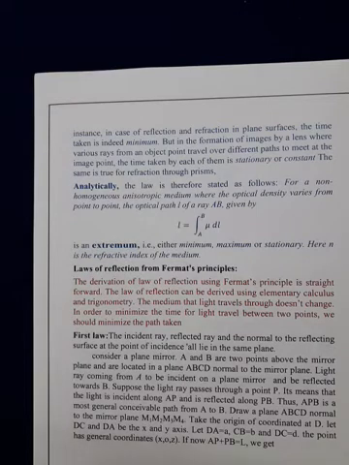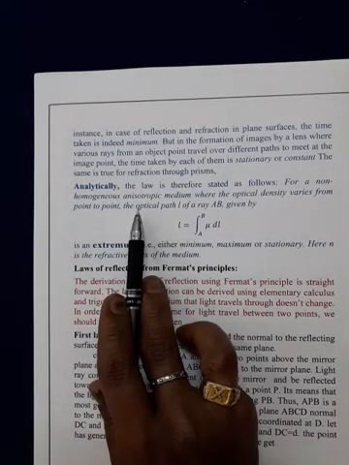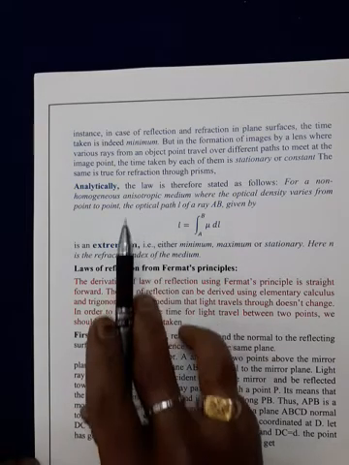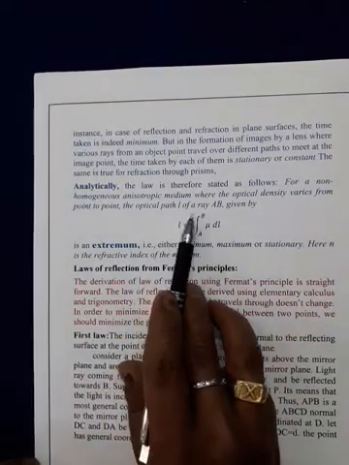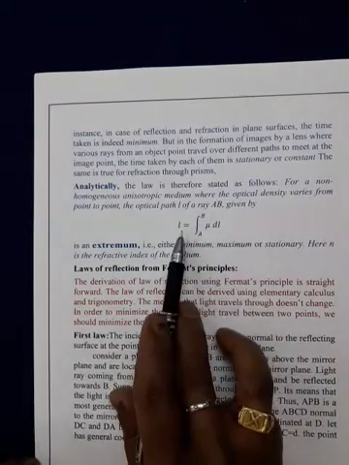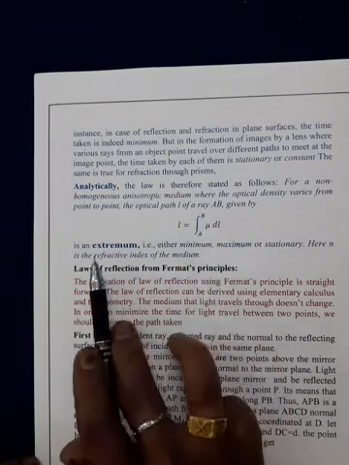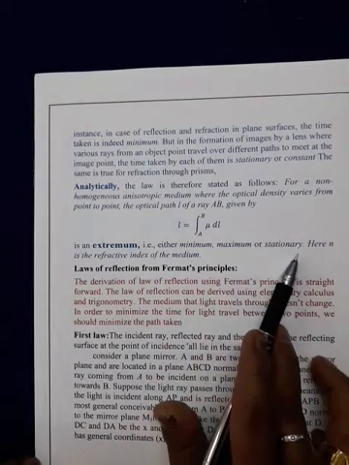Analytically, the law is therefore stated as, for a non-homogeneous anisotropic medium where the optical density varies from point to point, the optical path, say L, of a ray, say AB, is given by L equal to integral from A to B of mu dl, is an extremum, that is either minimum, maximum, or stationary.